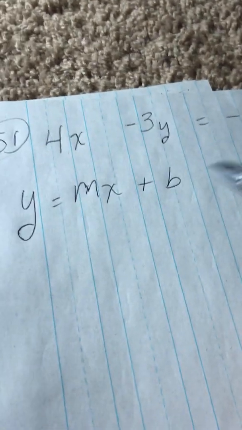I am going to write it down. I'm laying on the floor so that I can be comfortable doing this. Number 51, we're going to sketch the graph of each line. Number 51. 4x minus 3y equal -6. We're trying to get it into the formula y equal mx plus b. Okay? We need it to look like this at the end.